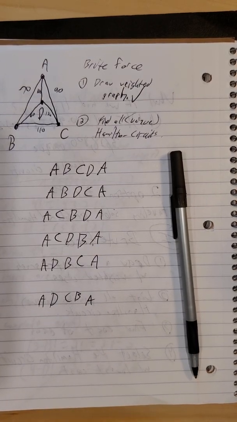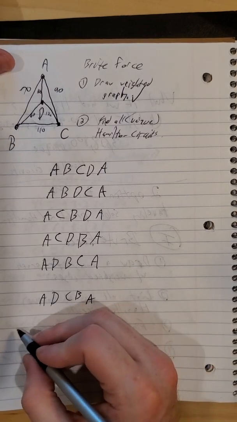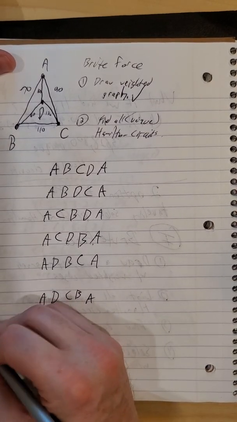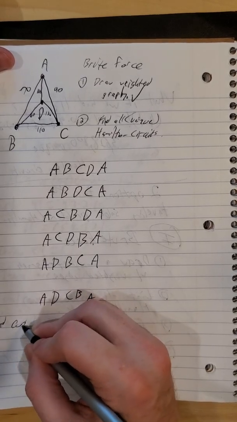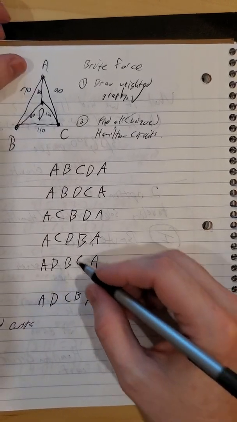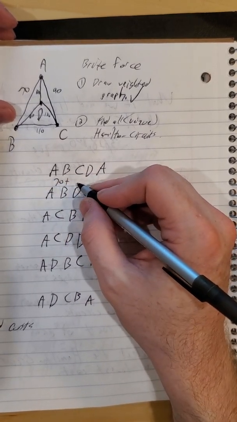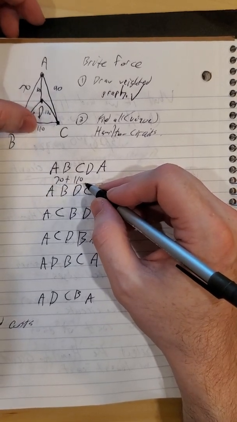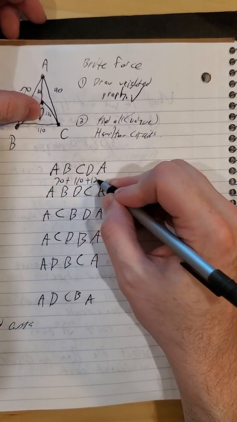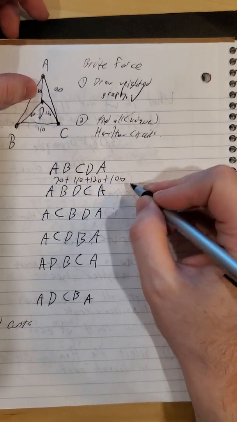So step 3 is assign the cost. A to B was 70, B to C was 110, C to D was 120, and D to A was 100.